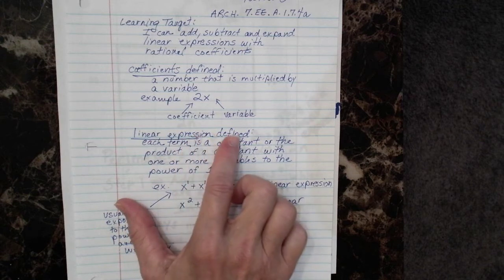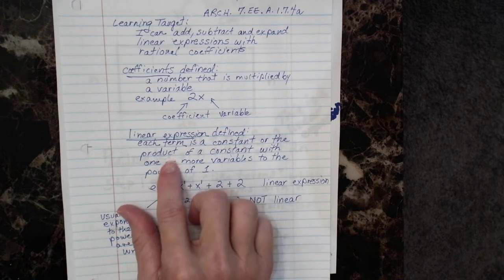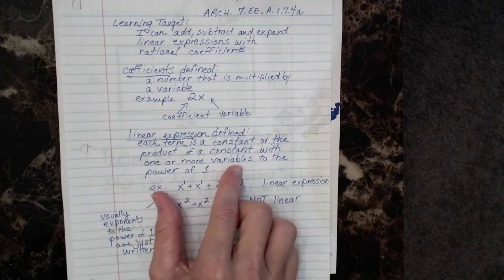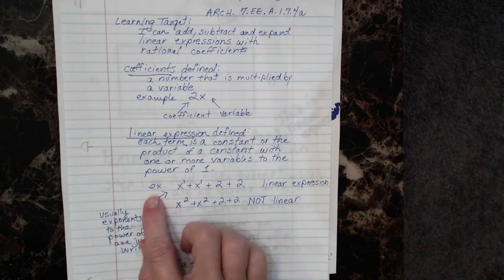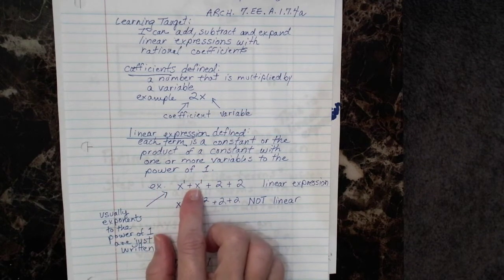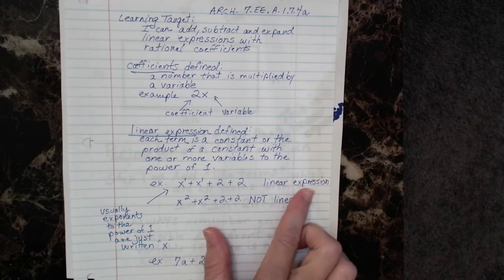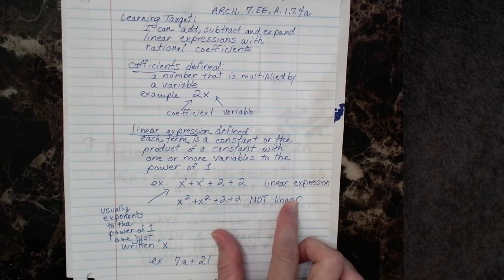Linear expression defined: each term is a constant or the product of a constant with one or more variables to the power of 1. So, for example, x to the 1 plus x to the 1 plus 2 is a linear expression. If you see the exponent 2 at all, it is not linear.